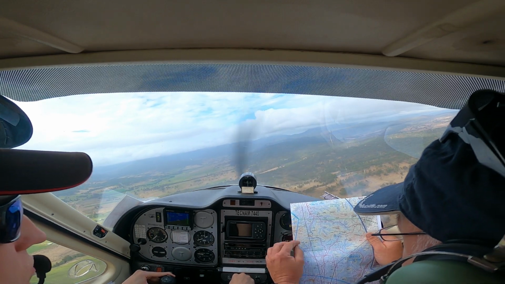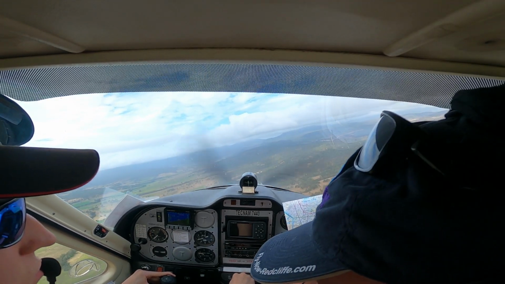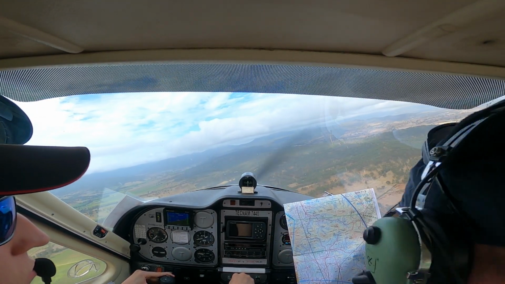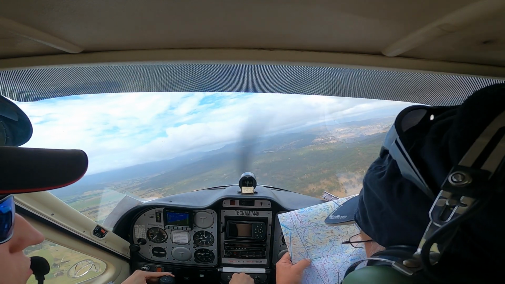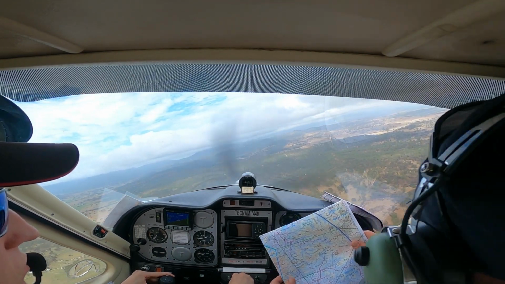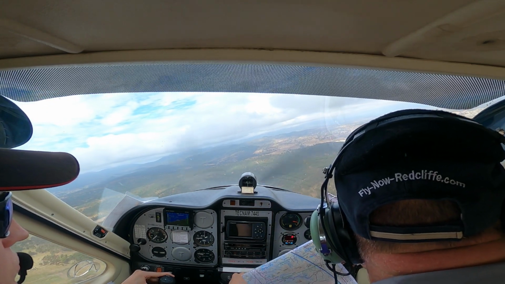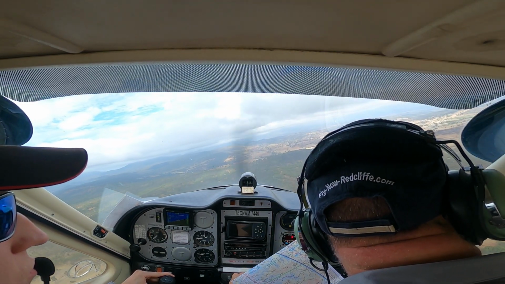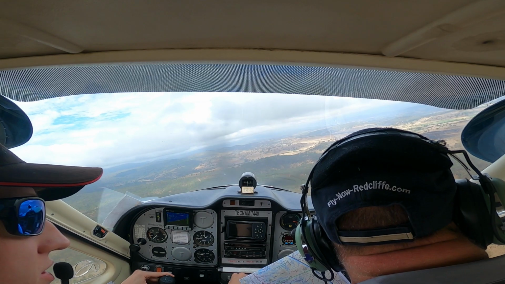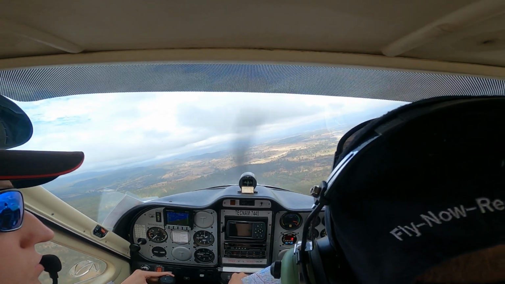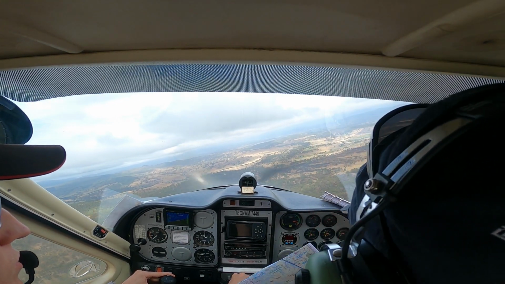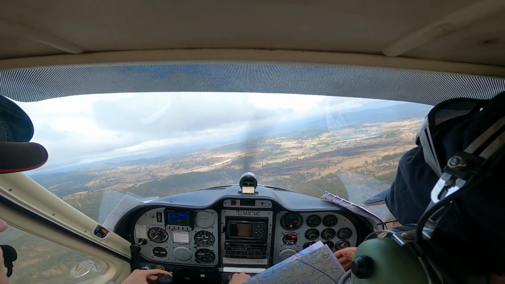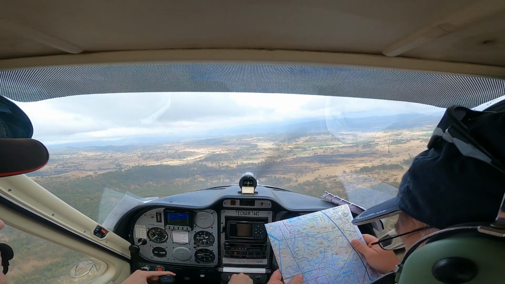We know that we're in here, okay? Yeah. Just coming into the first of it, what I want you to do is, see those houses over there? Yeah, I see them. I want you to head over there. Actually, see this house here? Yeah, I see it. I want you to head over there, probably descend a little bit more so we don't go into cloud, and hold over there.